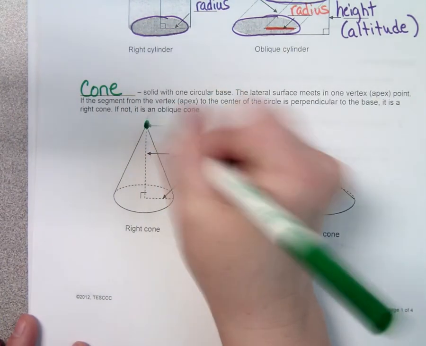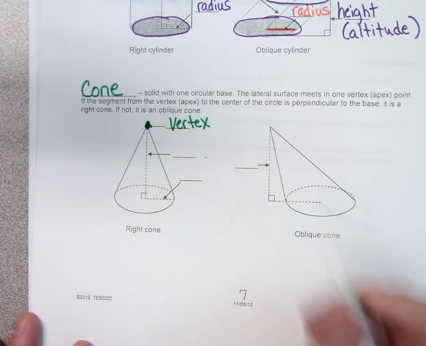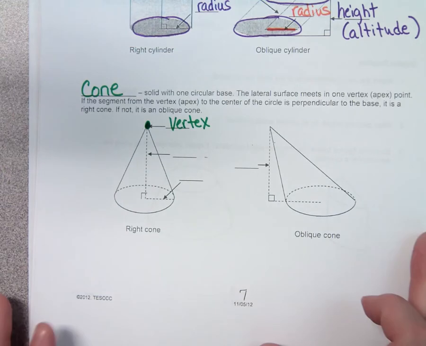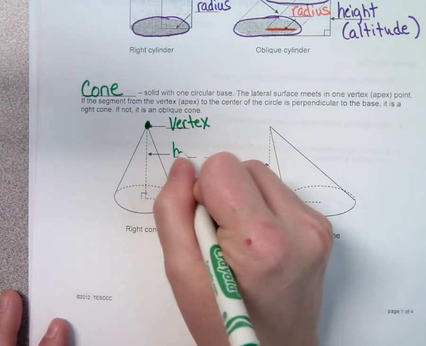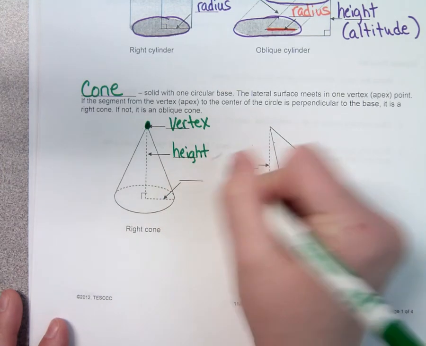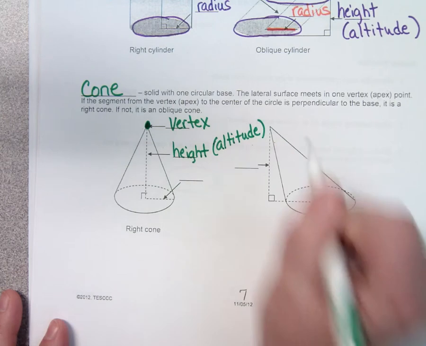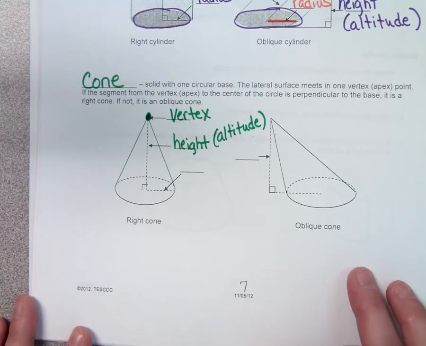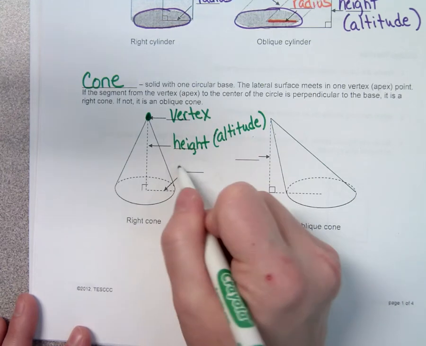Okay, this guy up here. Any idea what we might call that? The vertex. That's the vertex of the cone. That's where the pieces come together. Okay, how about this arrow right here? It's the height or the altitude. Okay, and then how about this one down here? Radius.